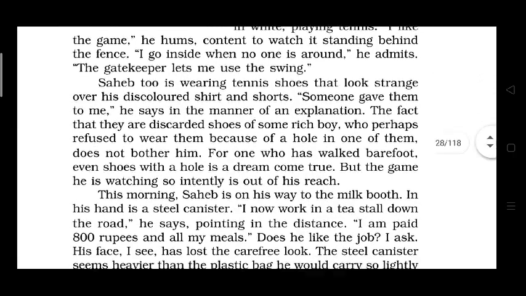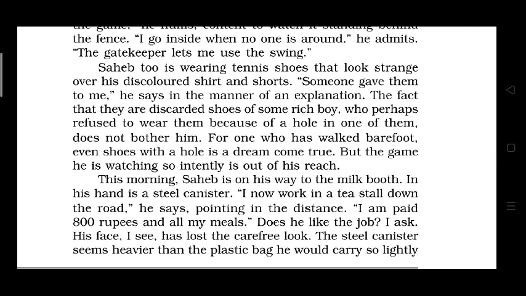Sahib too is wearing tennis shoes that look strange over his discolored shirt and shorts. "Someone gave them to me," he says in the manner of an explanation. The fact that they are discarded shoes of some rich boy who perhaps refused to wear them because of a hole in one of them does not bother him.